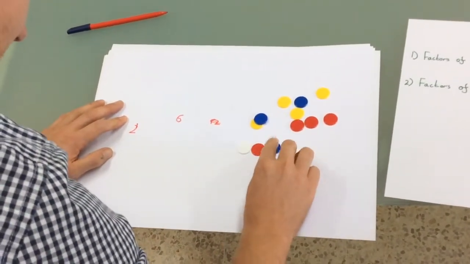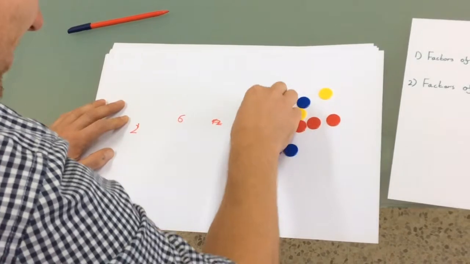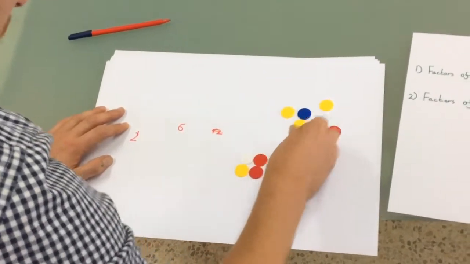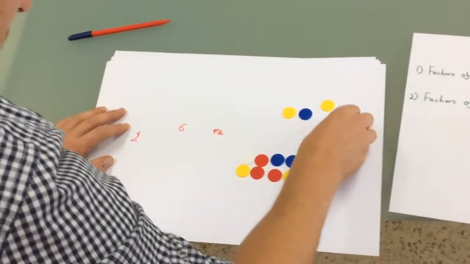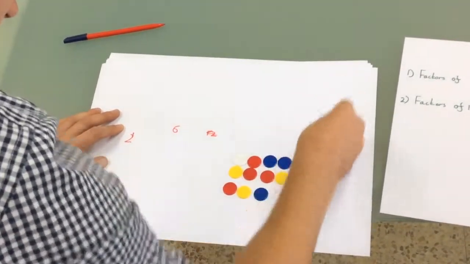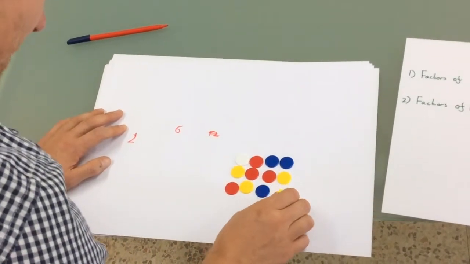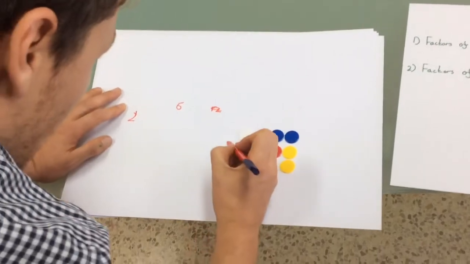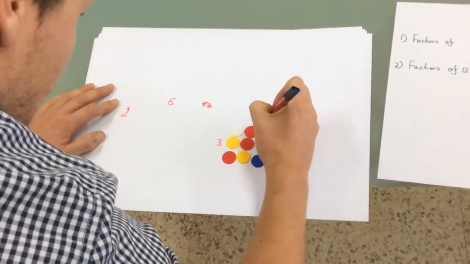Well, thinking about my times tables, I know that 12 is in the 4 times tables. So there should be something from a multiple of 4. Have a look at this one. Well, there is. So 12 is a multiple of 4. So if we look, we have factors that are 3 and 4.